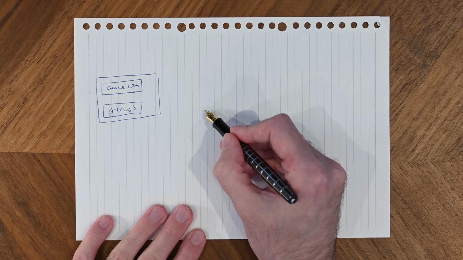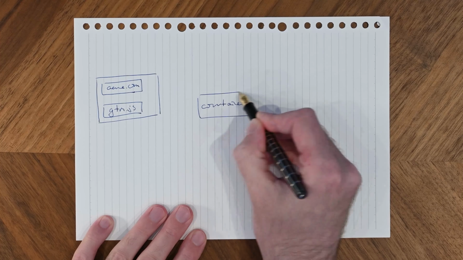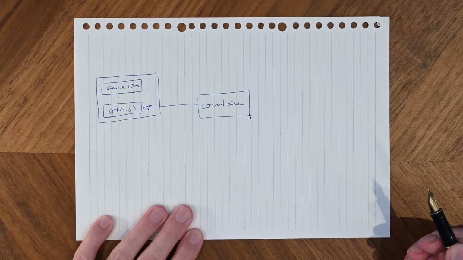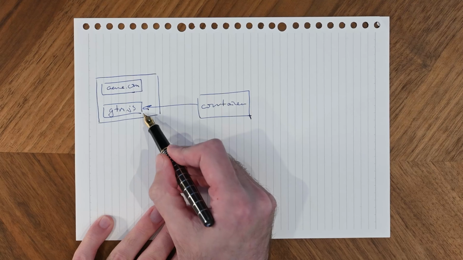So it will load a GTM.js tracking script from what's called a container, or some kind of server that hosts the tracking script. This tracking script will execute in the browser within the context of the main domain name of the website and send tracking events to the container.